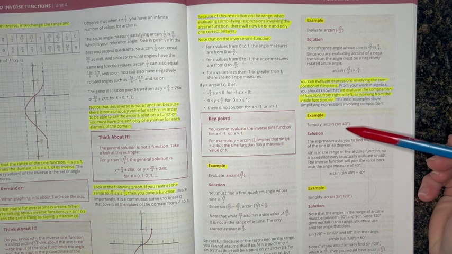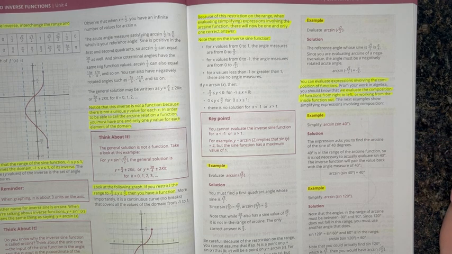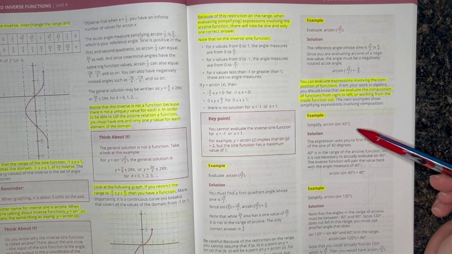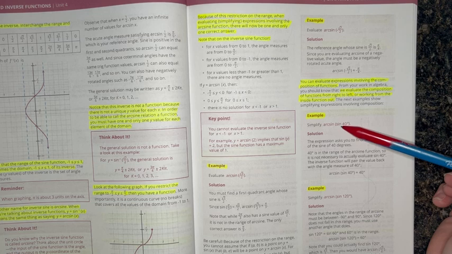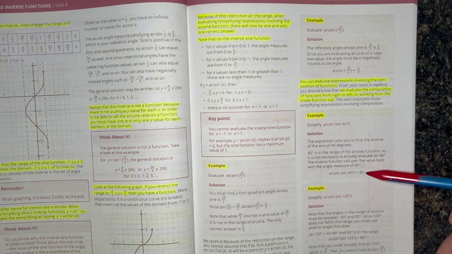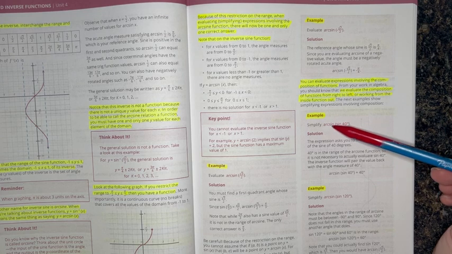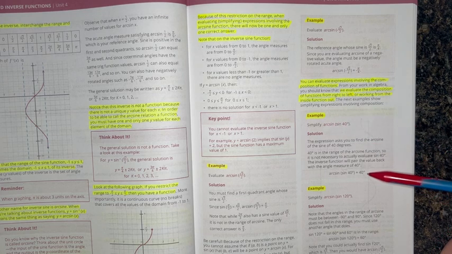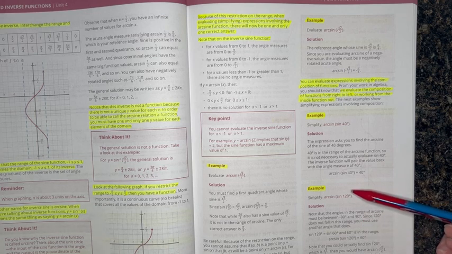Simplify arc sine of the sine of 40 degrees. Well, the thing about a problem like this is the arc sine is technically kind of the opposite of sine. So if it says the arc sine of the sine of 40, the answer is just 40. These cancel each other out, and we're just left with the 40 degrees. Okay, so those are kind of basic.